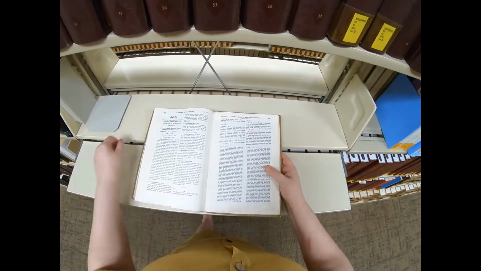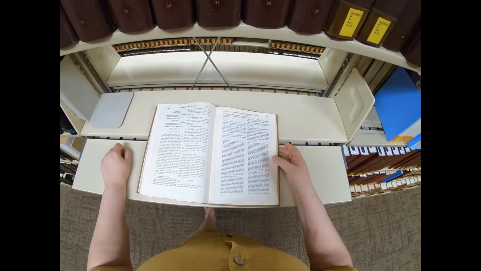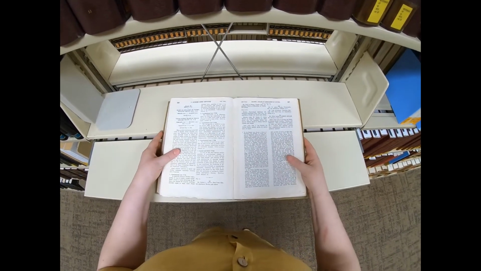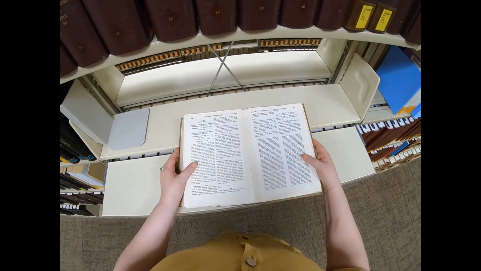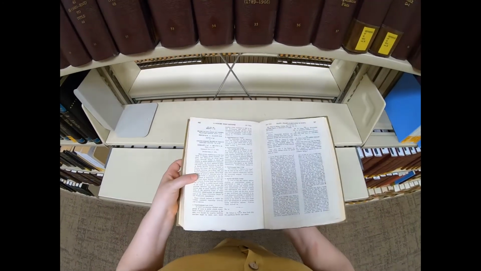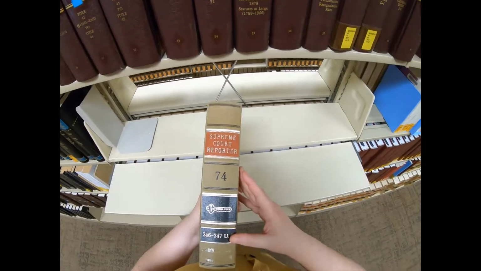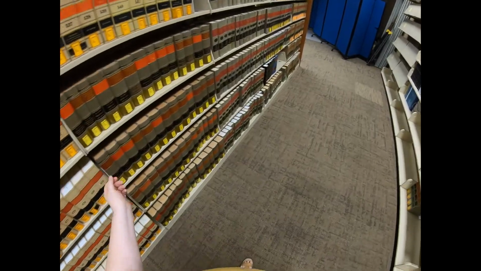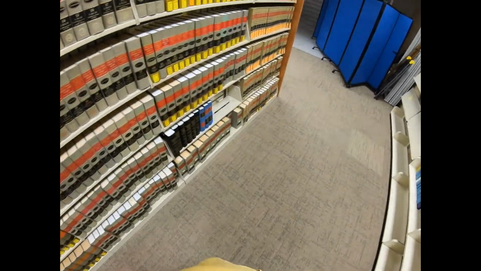And so we know the citation for this volume is 74 Supreme Court Reporter, page 686, or as you see it where it says cite here, there's the name of the case and the citation for the case. We don't have the U.S. Reports for volume 347, but we do have it in the Supreme Court Reporter. We also have it in the U.S. Supreme Court Reports, Lawyers Edition.